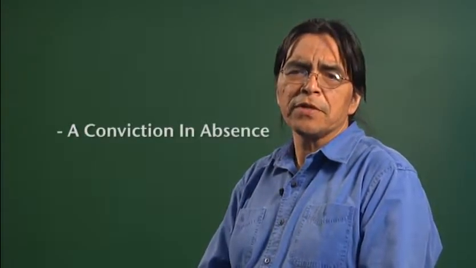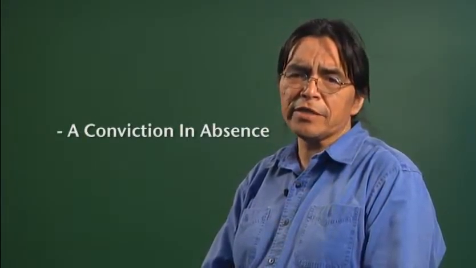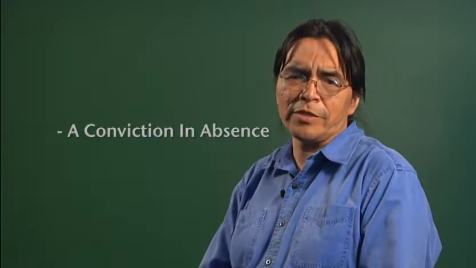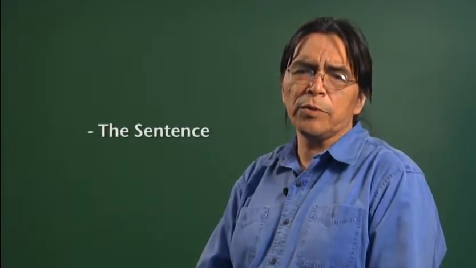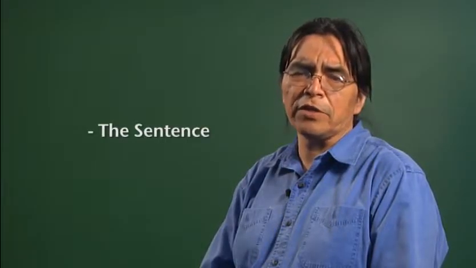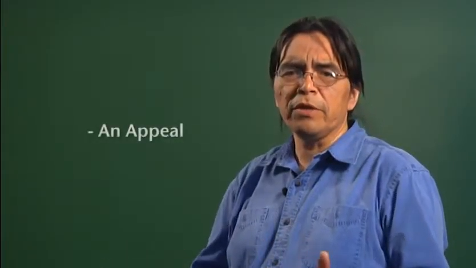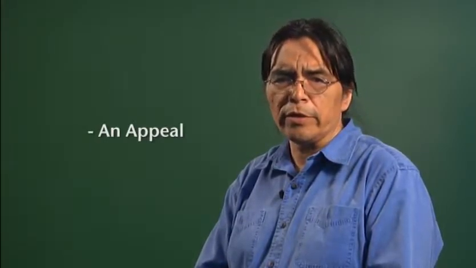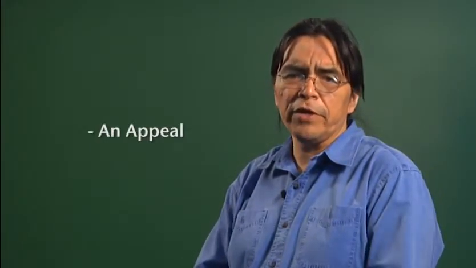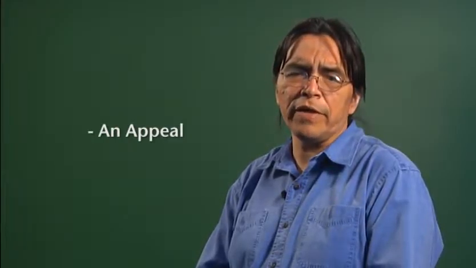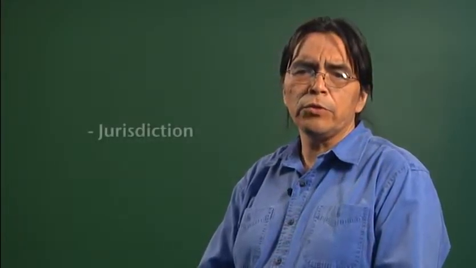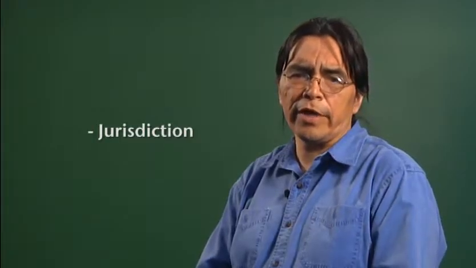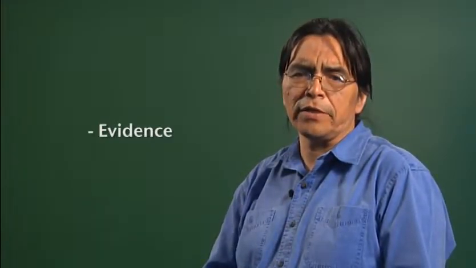Conviction in absence is when the judge or jury makes a conviction without the defendant being present. The sentence is the punishment the judge gives to a person found guilty of a crime. An appeal is when a higher court reviews what happened at a trial in the lower court. The appeal may review the conviction, acquittal, or sentence given at a trial. Jurisdiction is the court's authority to hear a case. Evidence is the information given to prove that the accused is guilty or not guilty.